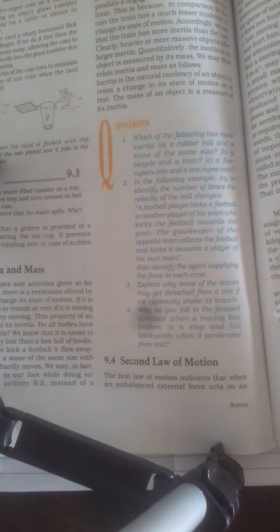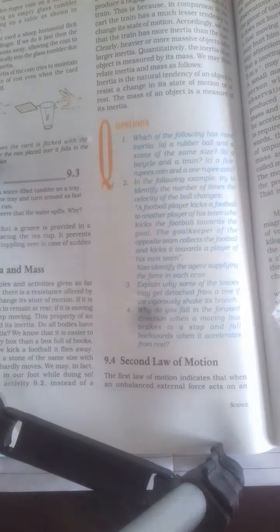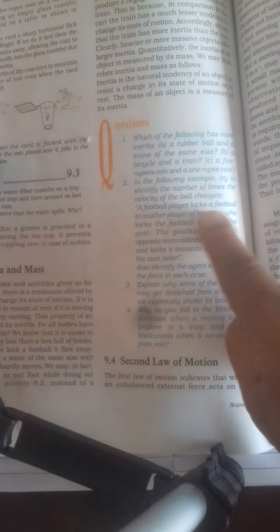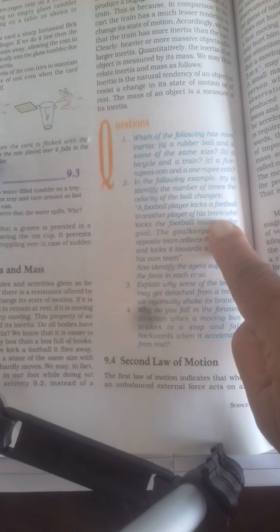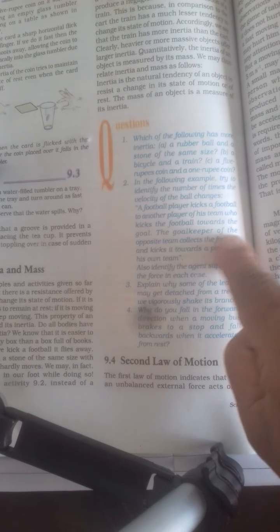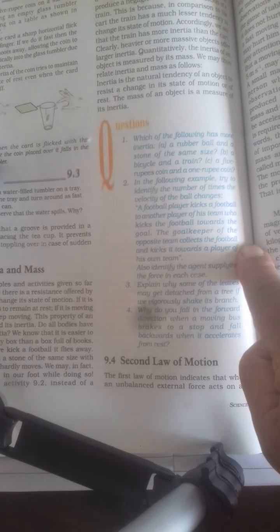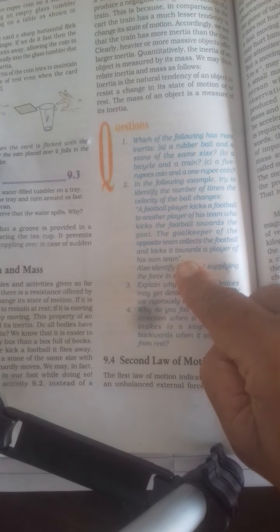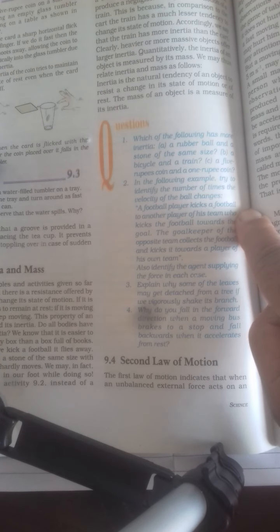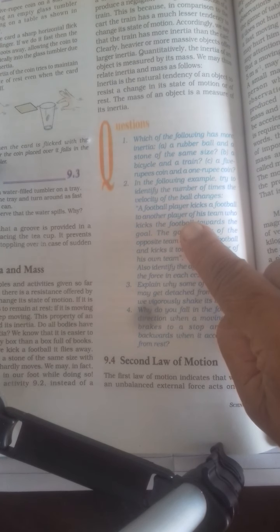Now second question is, in the following example, try to identify the number of times the velocity of the ball changes. A football player kicks a football to another player of his team who kicks the football towards the goal. The goalkeeper of the opposite team collects the football and kicks it towards the player of his own team. So a football player kicks a football to another player. This one time the velocity will change.